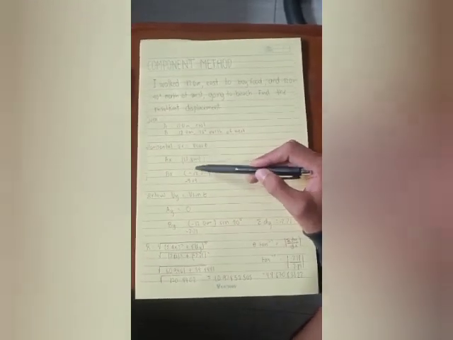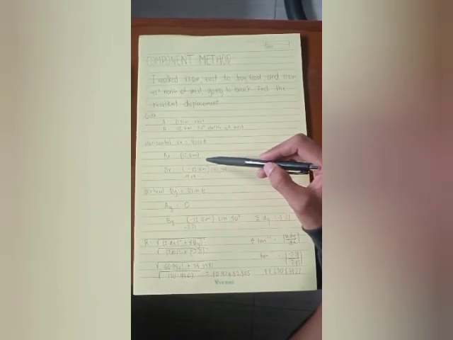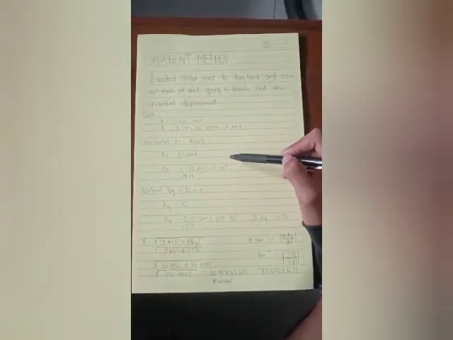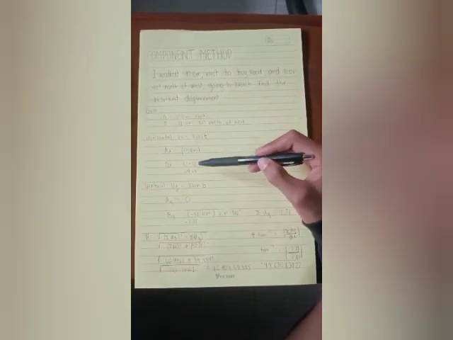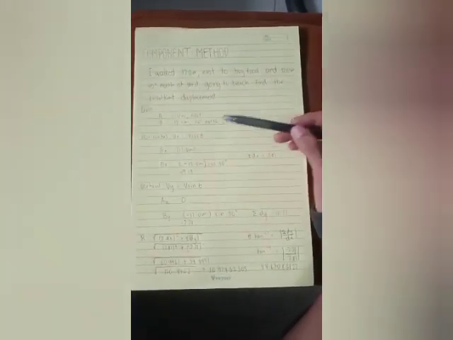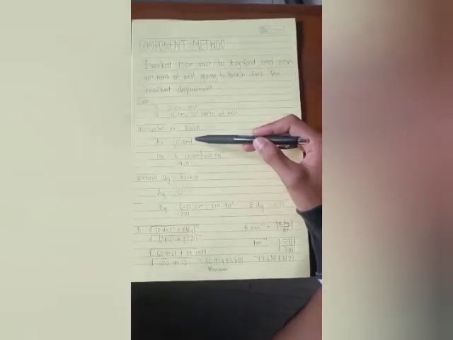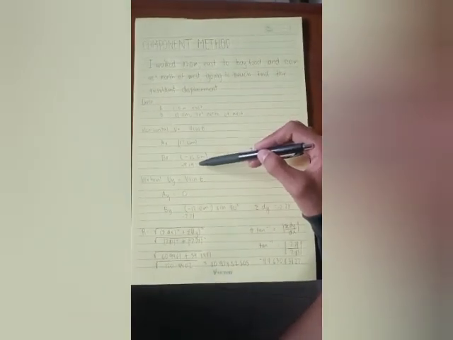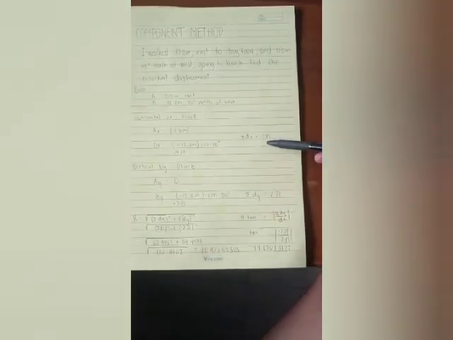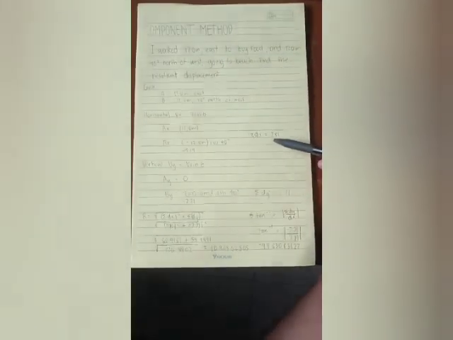So negative 12.0 meters cosine 40 degrees. In your calculator, you will get negative 9.19. Then simply add 17.0 meters to negative 9.19, and we will get 7.81. And this will be our horizontal component.